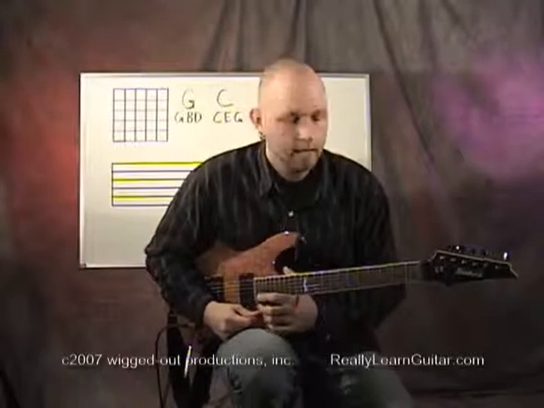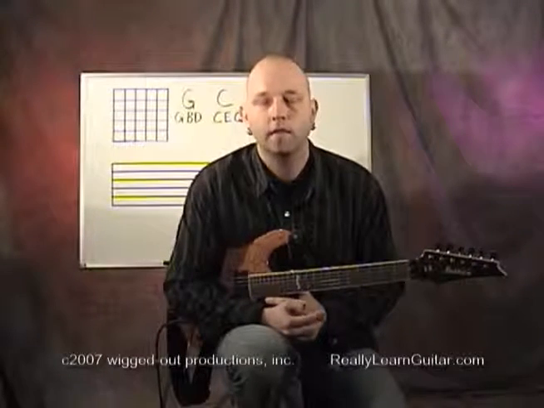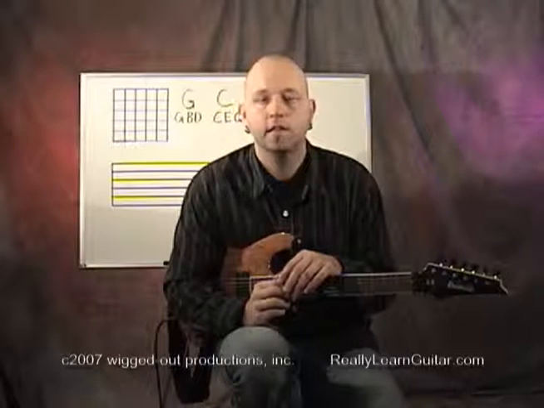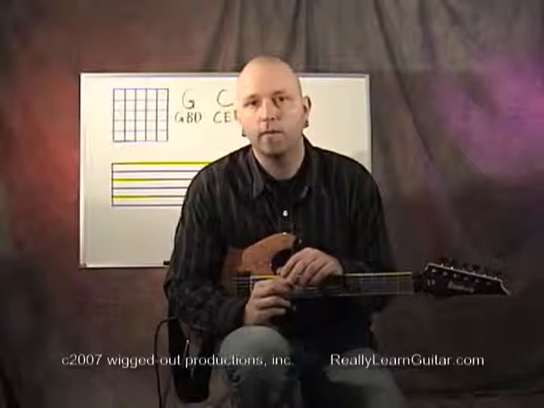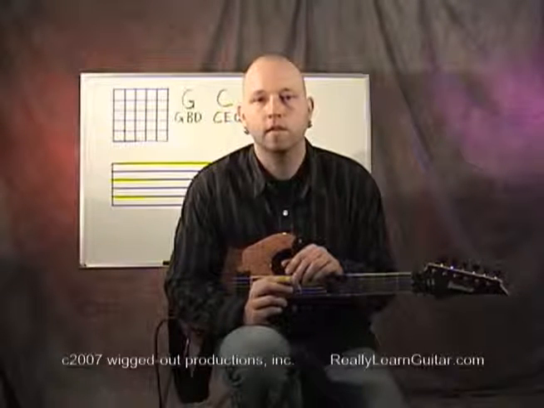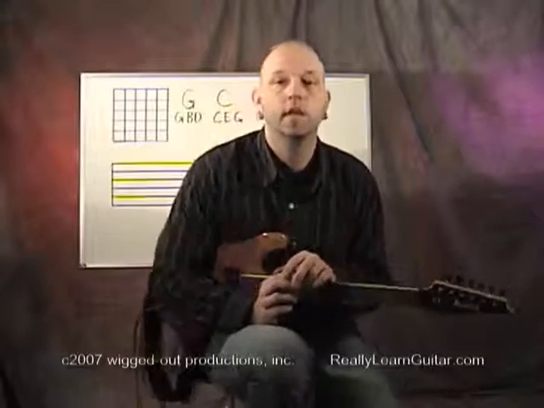Jeff's tip. Today's tip is going to be guide tones. Guide tones are an important element for making music seem connected. The guide tones that I'm going to be talking about are for melody or lead guitar playing, but you can also use guide tones for your chord playing in the future.